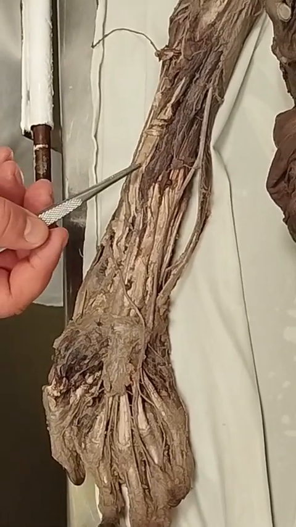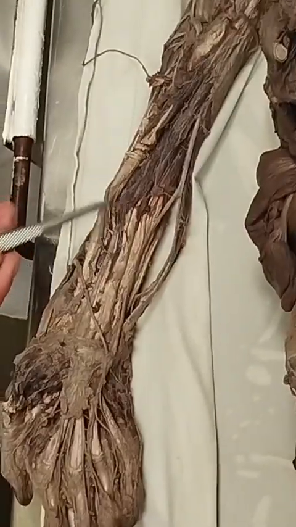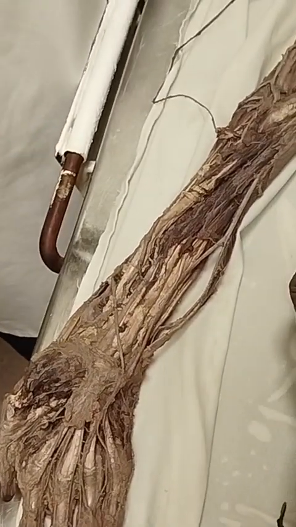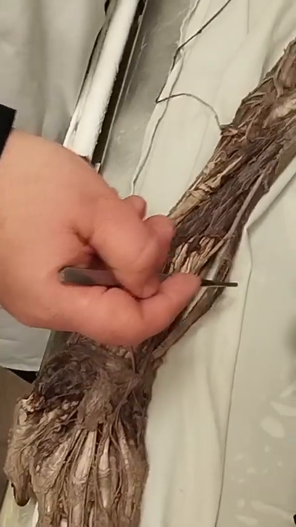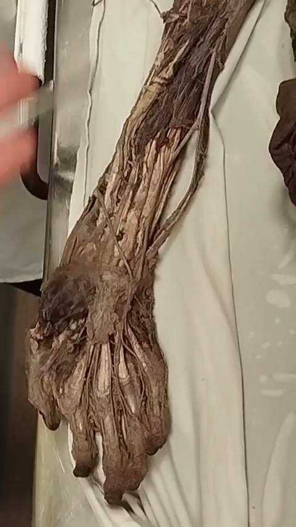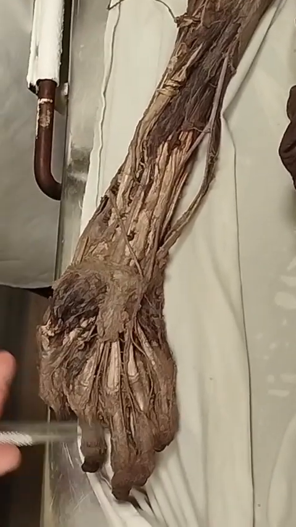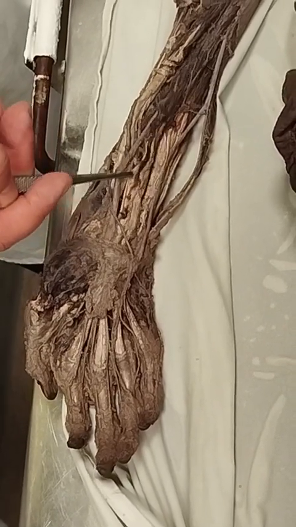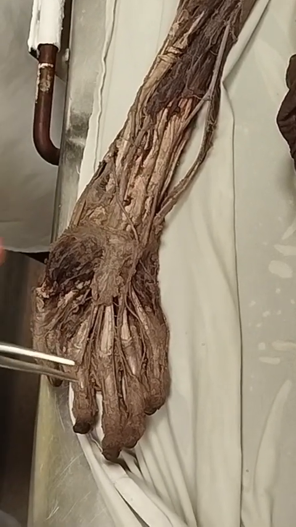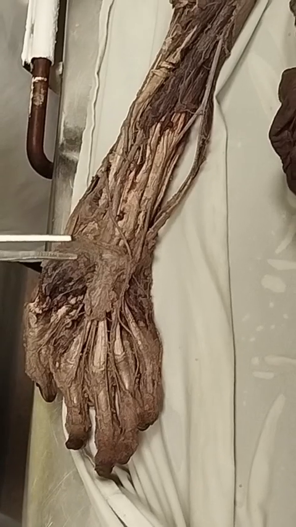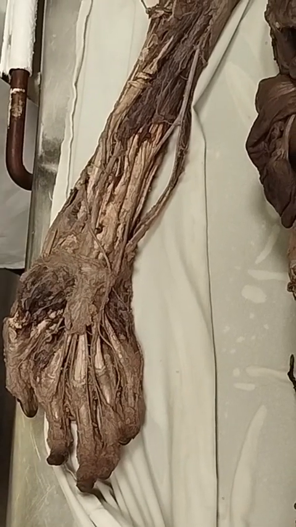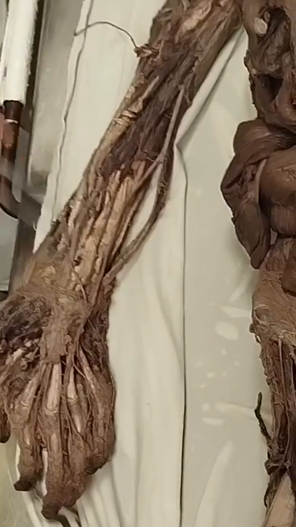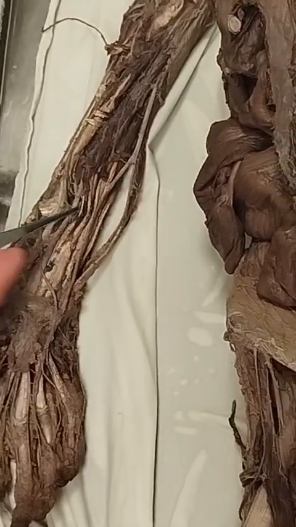I have not explained that flexor carpi radialis participates in flexion and abduction. Flexor carpi ulnaris, flexion and adduction. And the long flexor of the fingers, musculus flexor digitorum superficialis, participates in flexion of the medial and proximal phalanx, and flexion of the whole hand. They are superficial muscles. Now, deep.